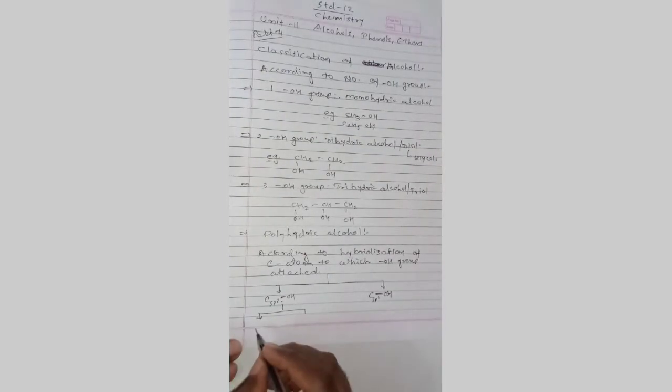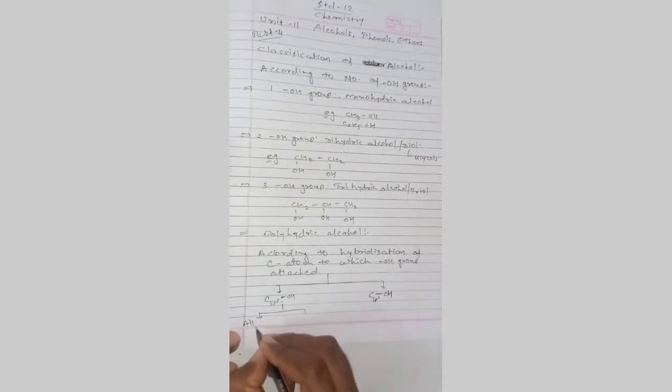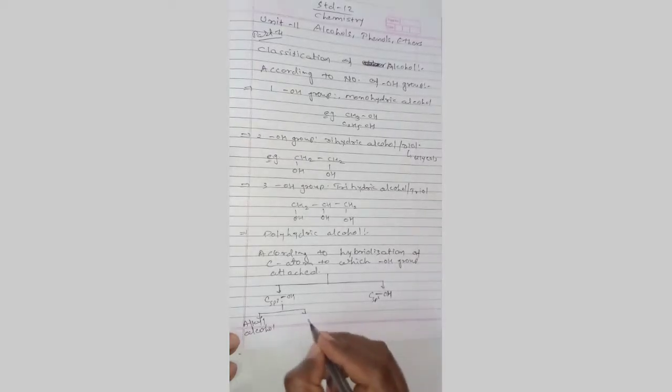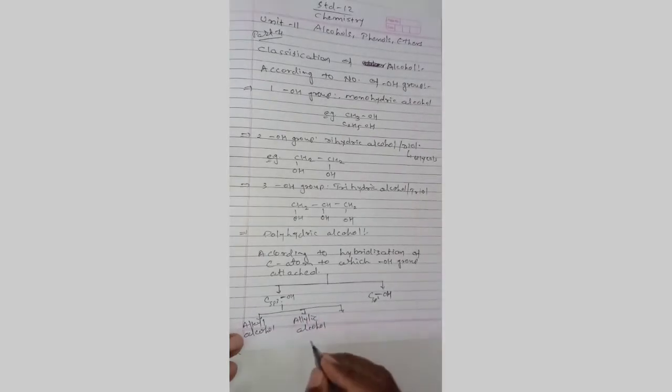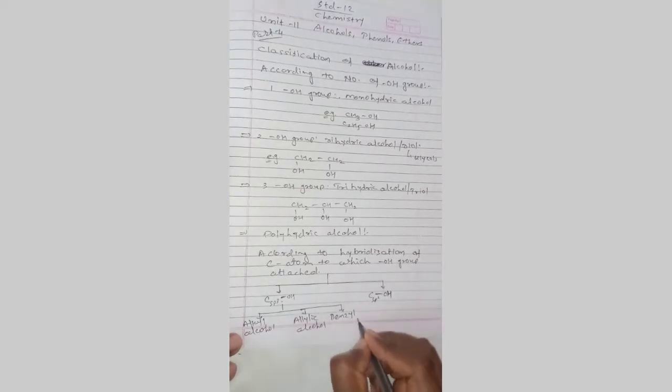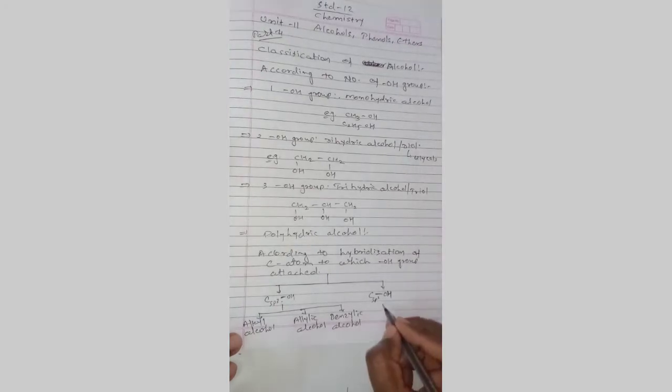It is further classified into alkyl alcohol, then allylic alcohol, and the third one benzylic alcohol, and here sp2 hybridized carbon atom and OH group is vinylic alcohol.